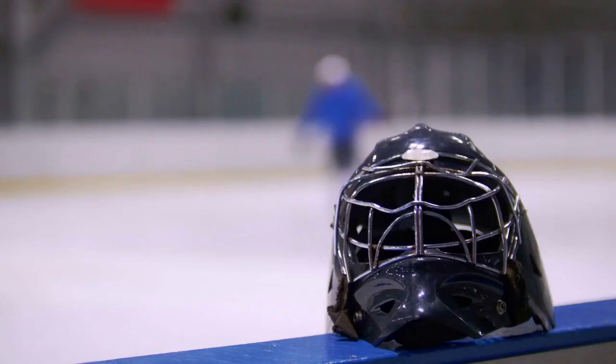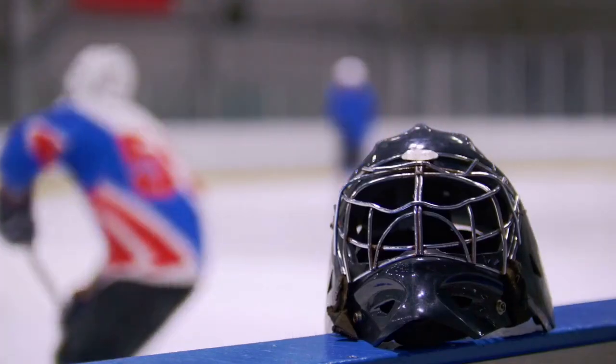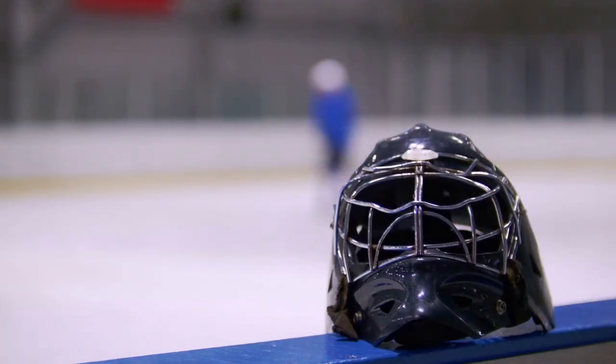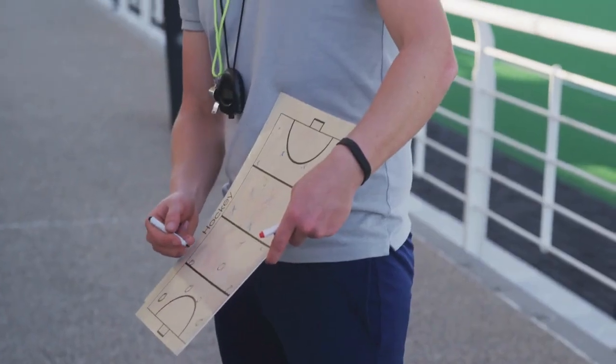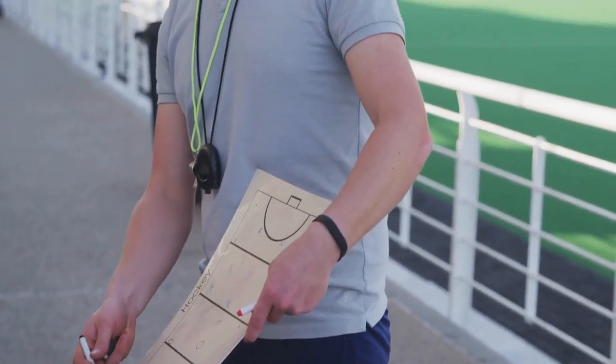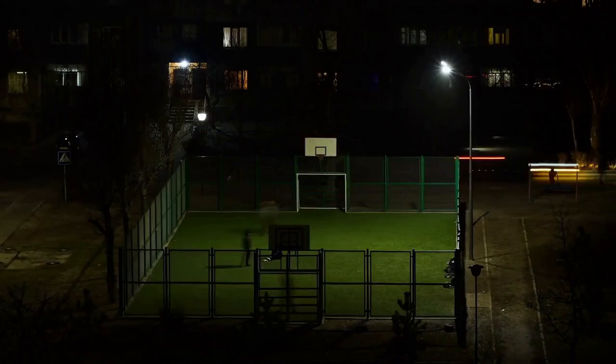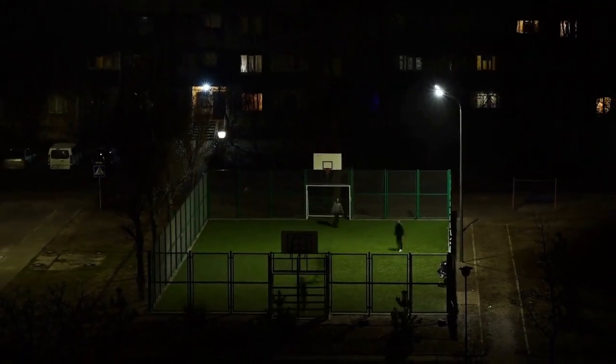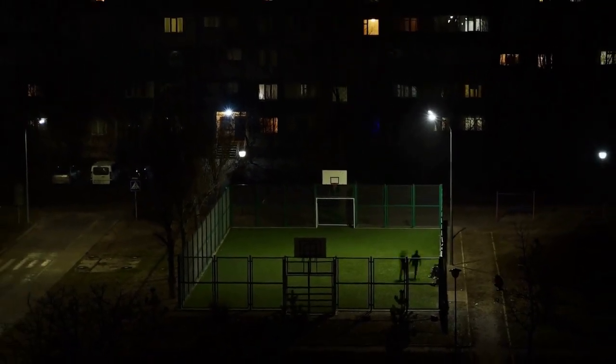Don't waste them. Save your timeouts for crucial moments of the game, such as when your team is significantly behind or when the other team is about to score. Remember that knowing when not to call a timeout is just as important as knowing when to call one. Using timeouts inefficiently can hurt your team's performance just as much as not using them at all.